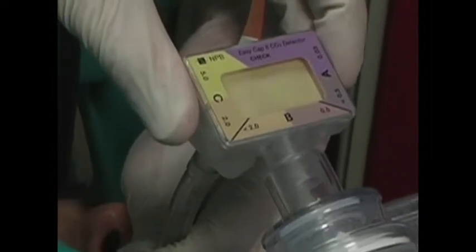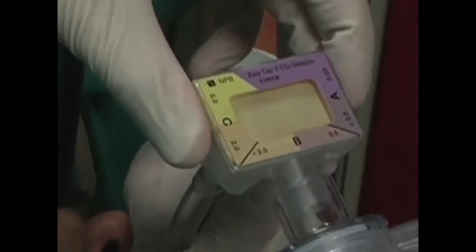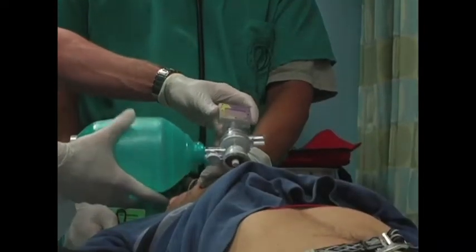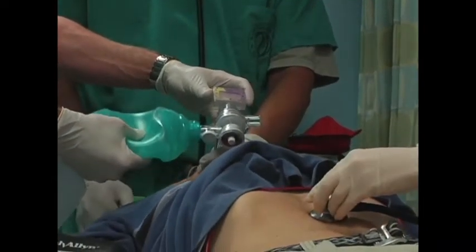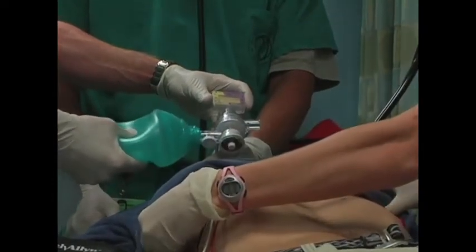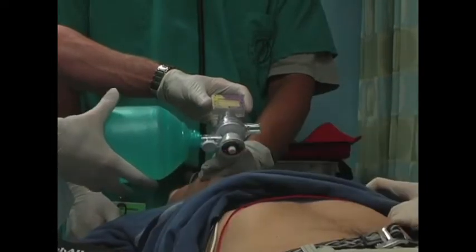Color change confirms correct placement. The epigastrium is assessed for absence of sounds, and breath sounds are assessed for side-to-side equality.